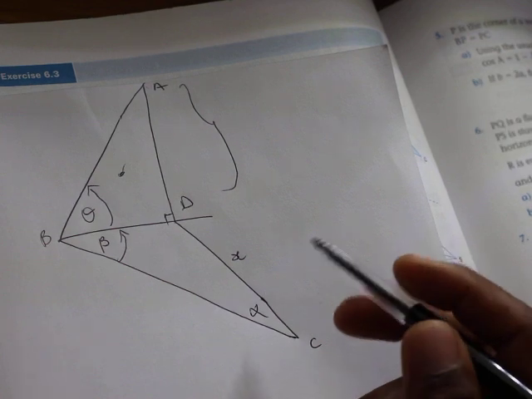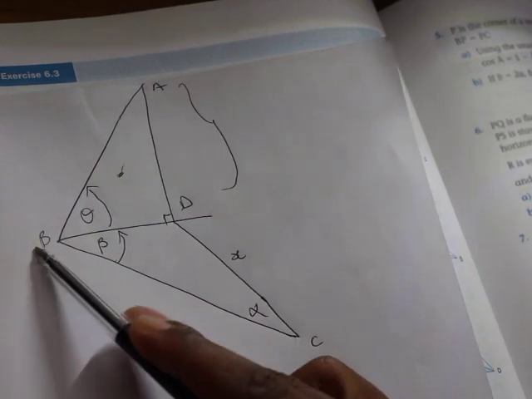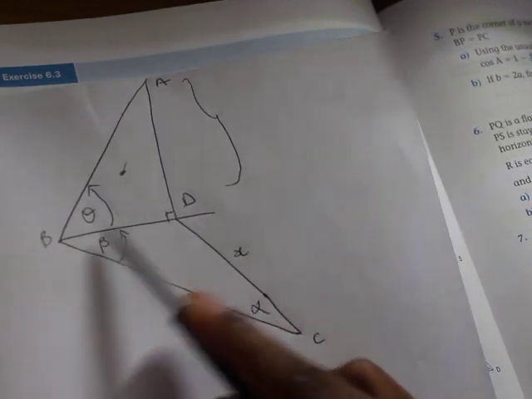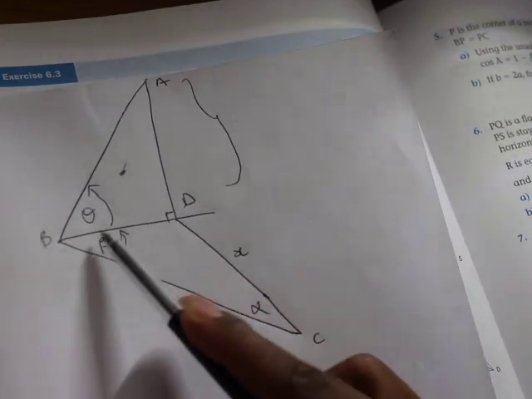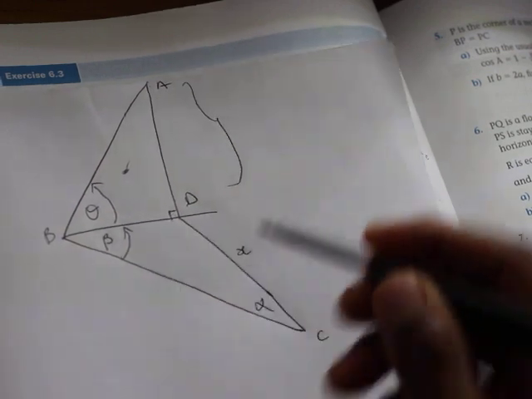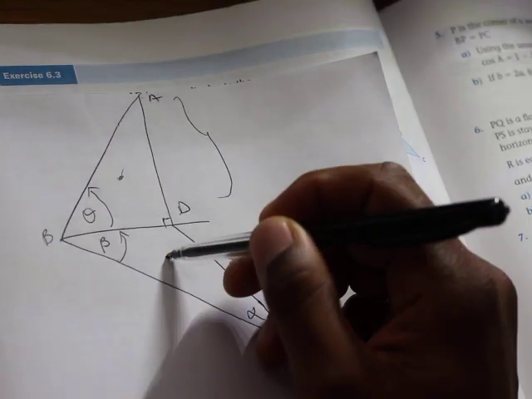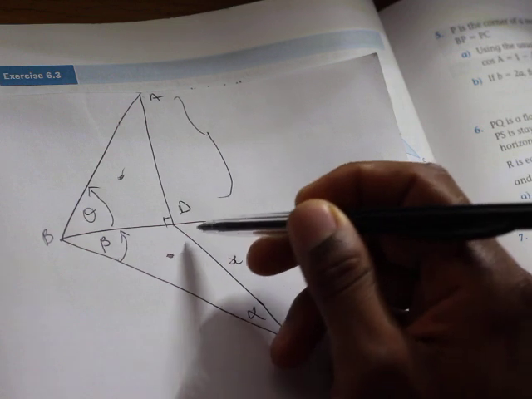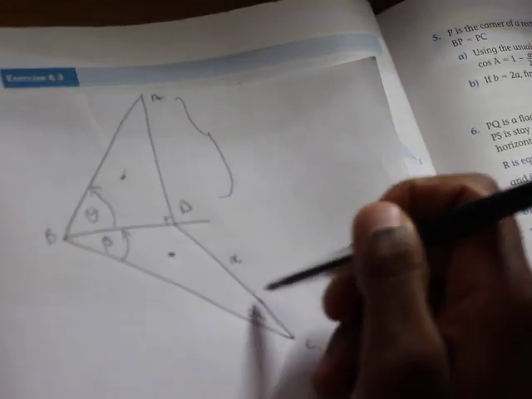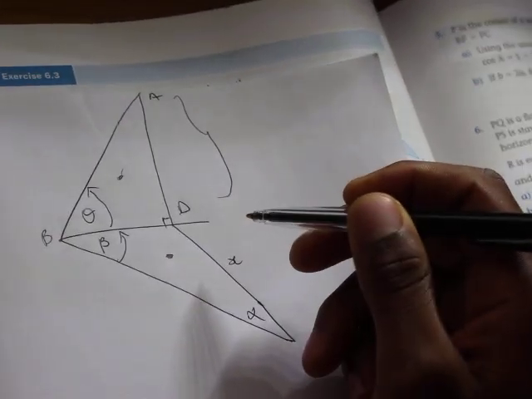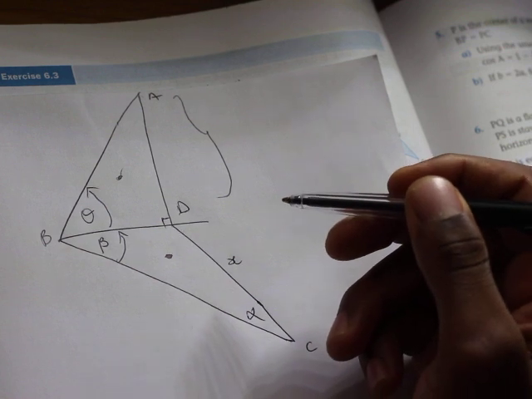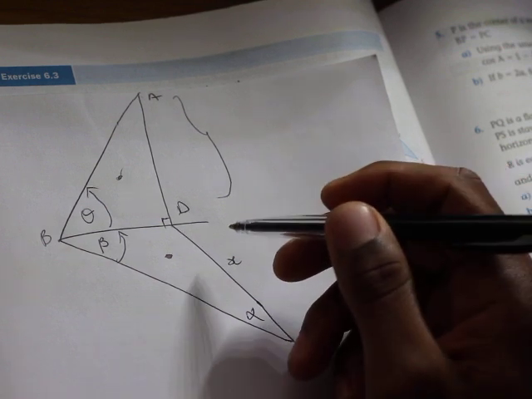And remember, it's going to be easy for us to find BD. Why? Because in this triangle here, you will really have the length of this, and most of the angles are already given.